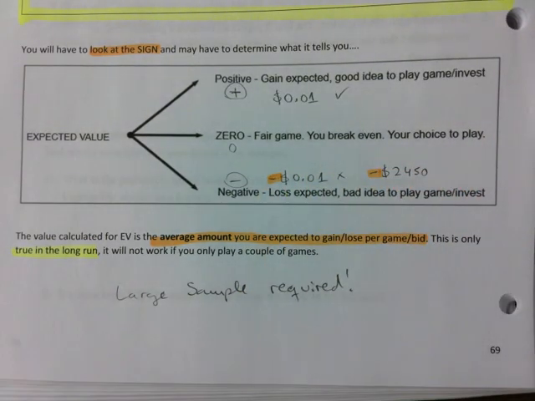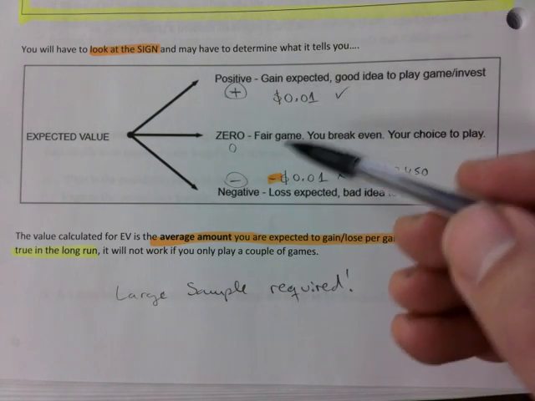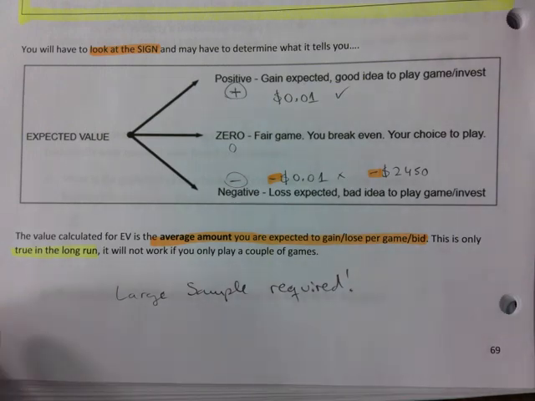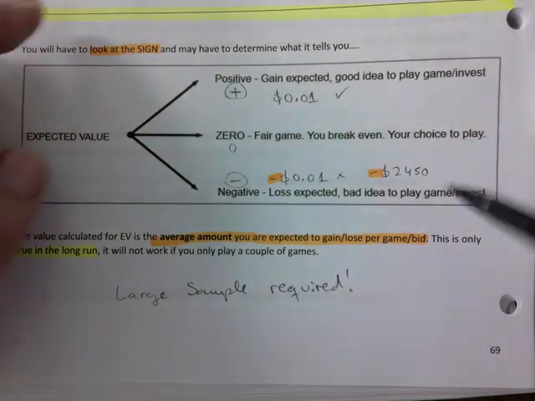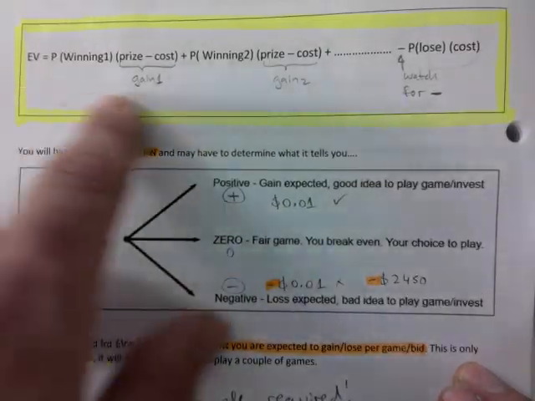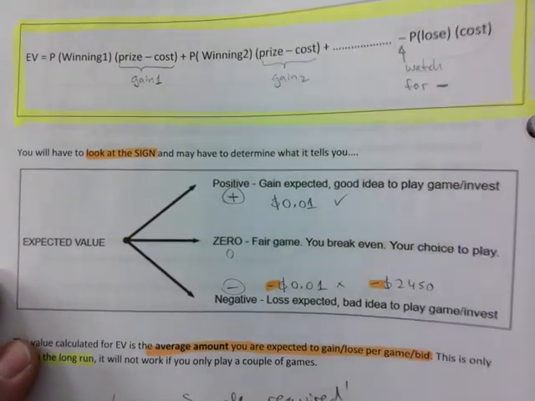So negative, no good. 0, your choice. I don't think 99% of the time it'll be 0; it'll either be negative or positive. But it does happen from time to time. So let's do a calculation. Let's put this formula to the test. Please add this formula to your study sheet. Write it somewhere on there so you don't forget, okay?